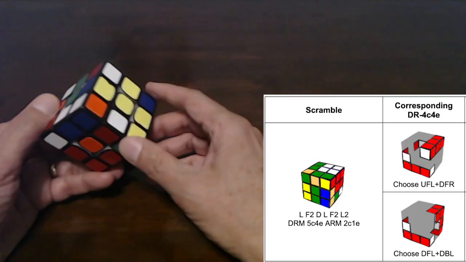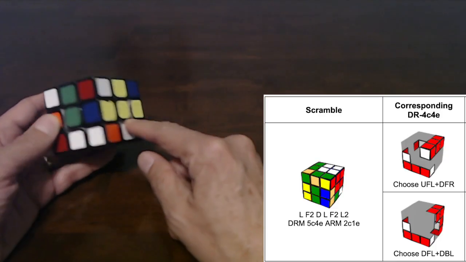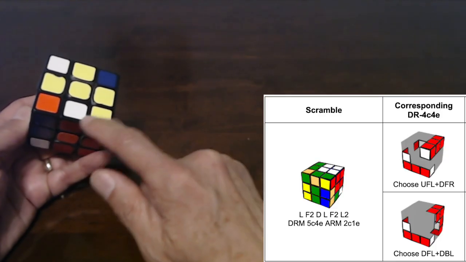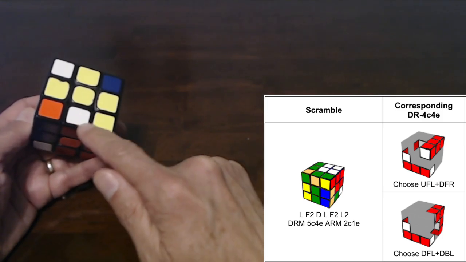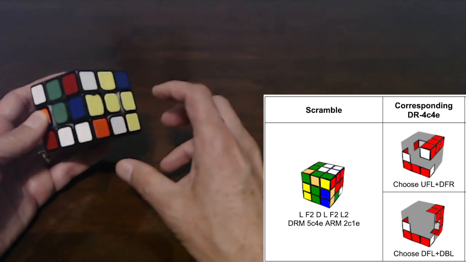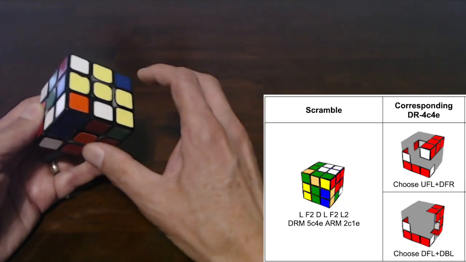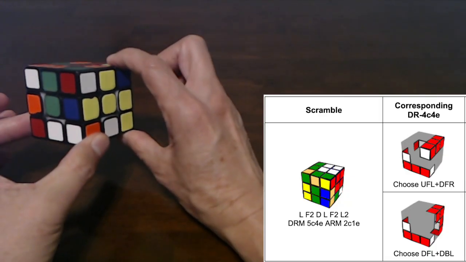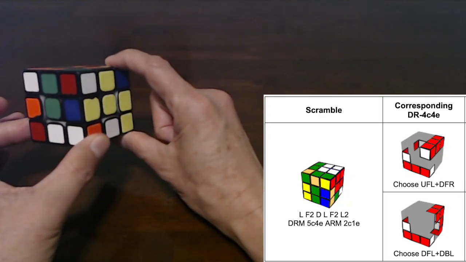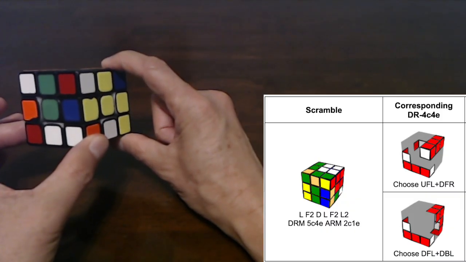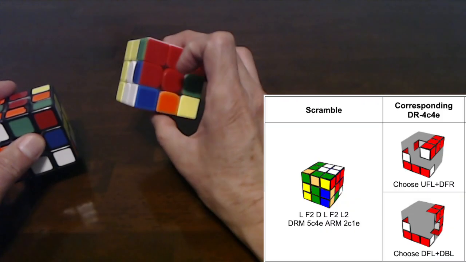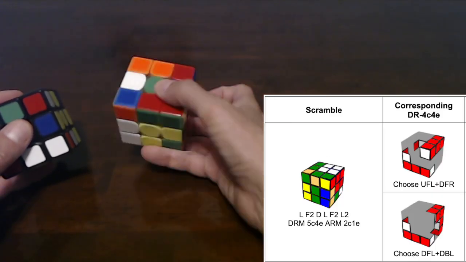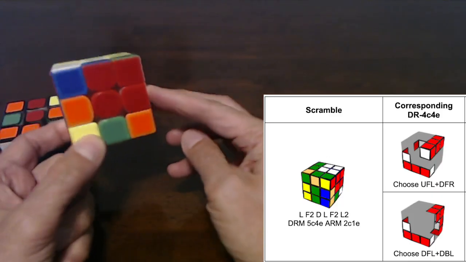So what other corners do I have that form a pair that I could possibly make a bar with? Well, here's another corner that forms a pair. So what if I tried to bring these four corners to the same face? That would be this DR minus 4C case.